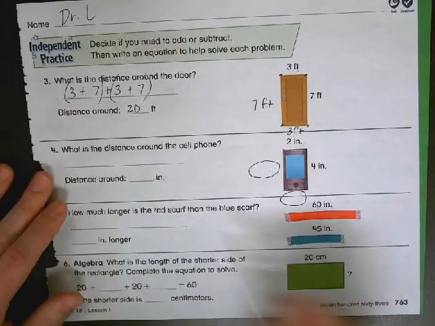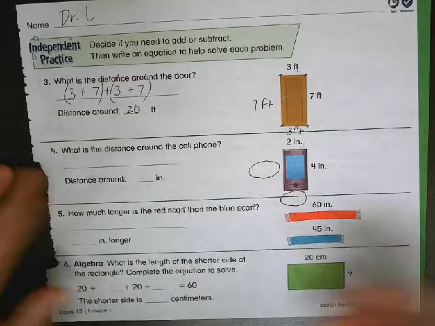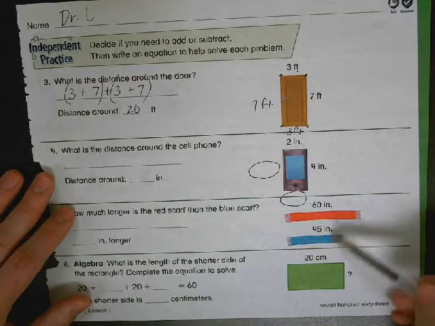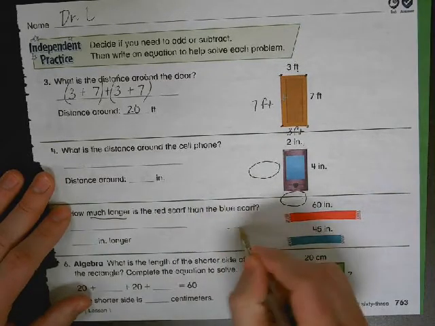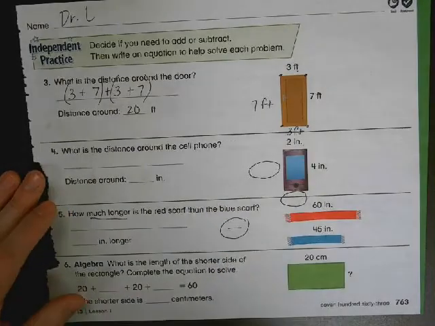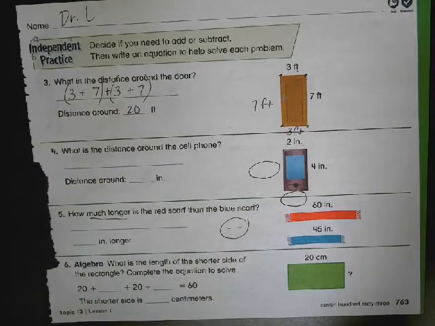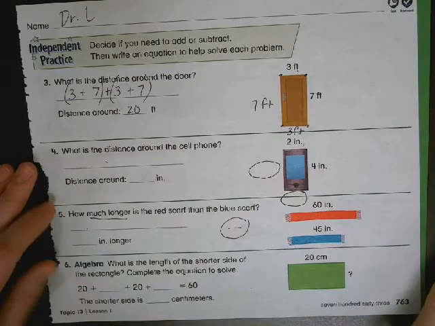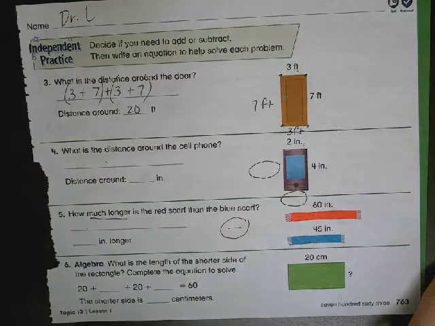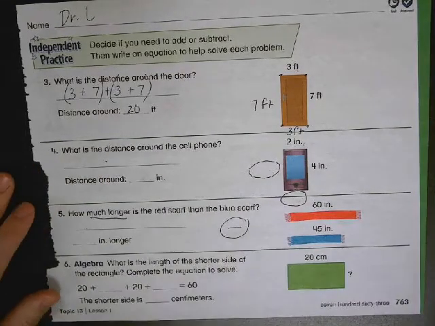This is just comparing. It says, how much longer is the red scarf than the blue scarf? Well, the red scarf is 60 inches and the blue scarf is 45 inches. How much longer means subtraction. When you subtract, you always start with the bigger number. So write your equation, for number 4 as well. Make sure there's an equation so I can see your work, not just the answer down below.